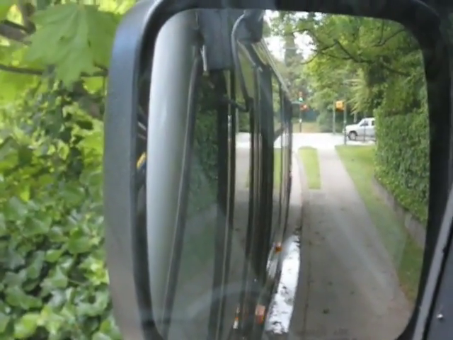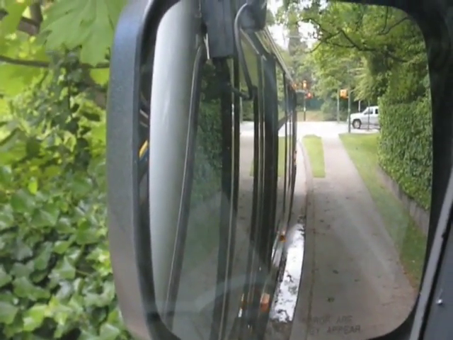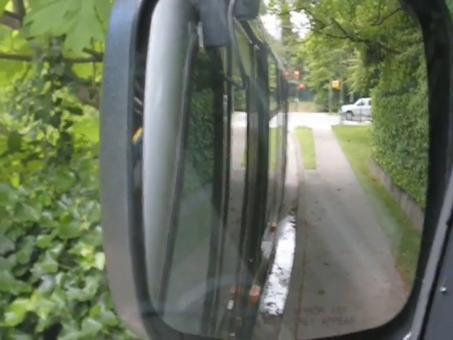Stop. Let people on and off. Before I leave, I make sure there's no one running to the bus. I'm making sure there are no objects that I'm going to hit with the kickout. There are none, so I go. And then I'm just double checking again in my right ear.